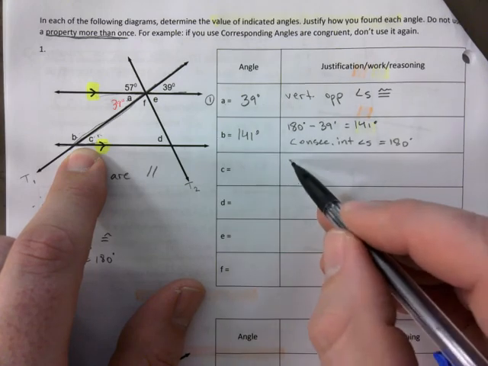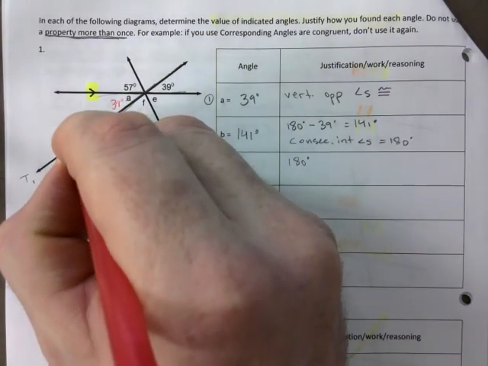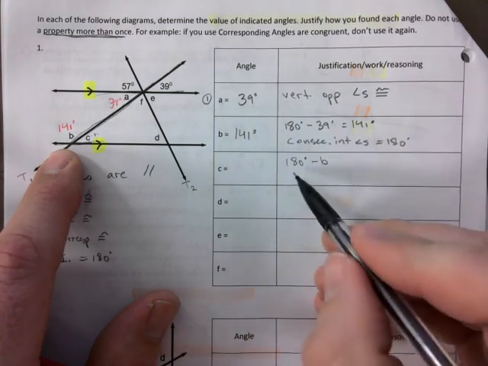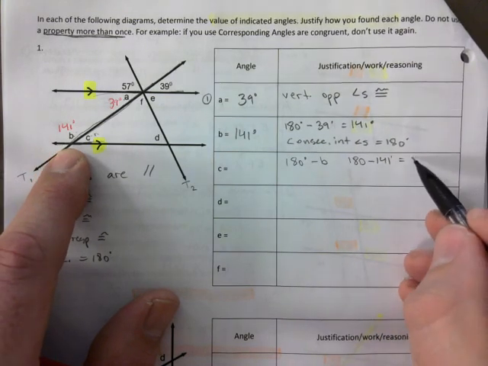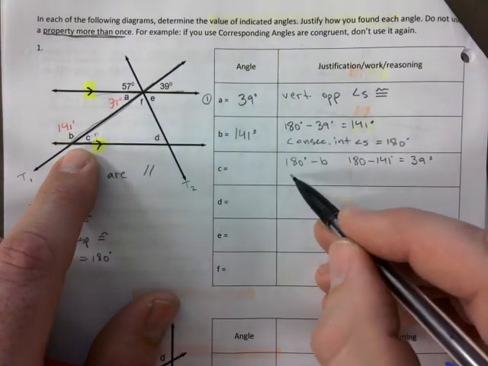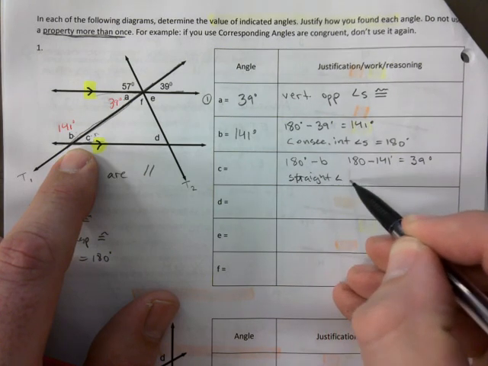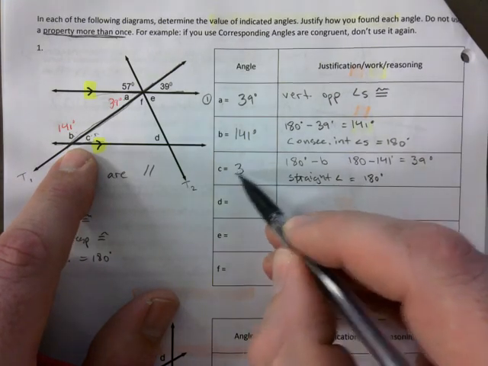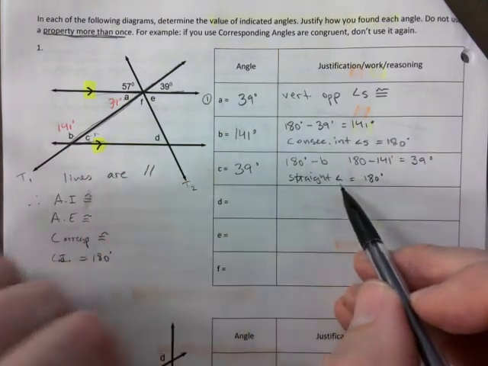I'm just going to say that this is 180. Hold it. I'm going to write down 141 here. Okay, 180. Watch what I'm going to do here. Minus B, which is really 180 minus the 141, which is 39. We knew that because we know alternate interior angles are, but we're using straight angle is equal to 180. That's what we're using there. So we put down 39 here, and we use this property. We did not use alternate interior here. Okay.